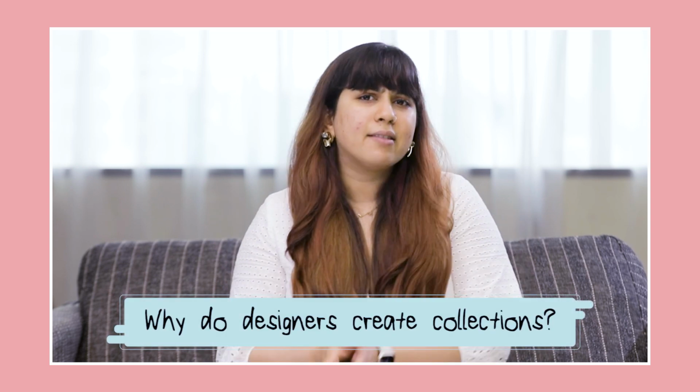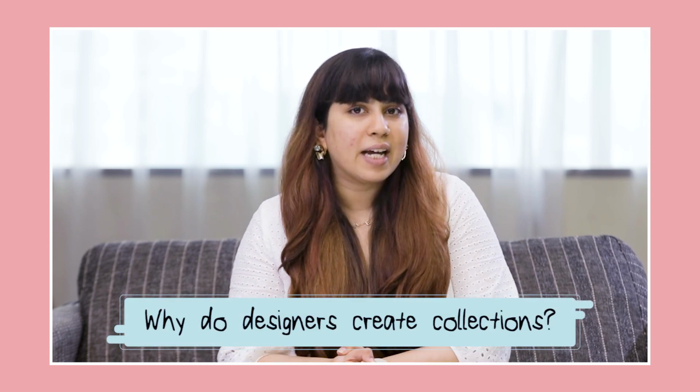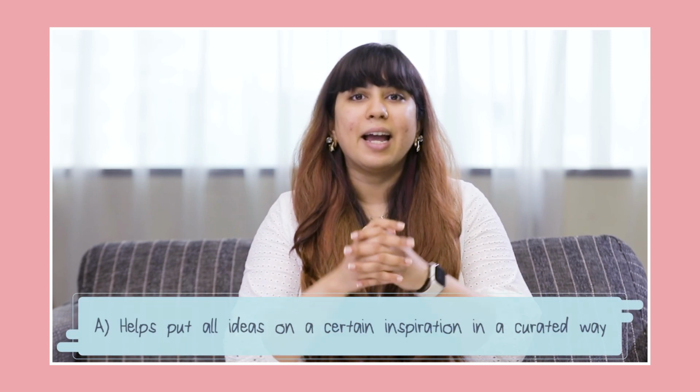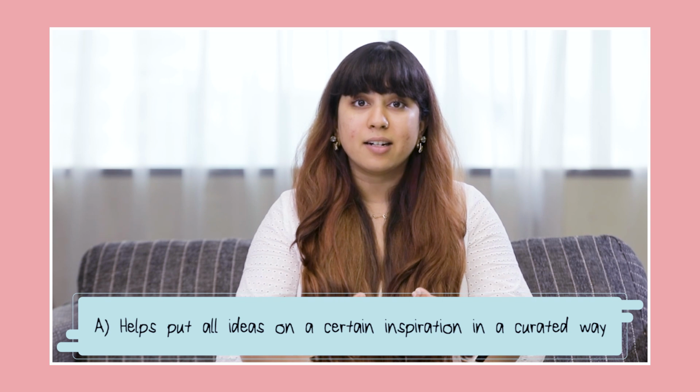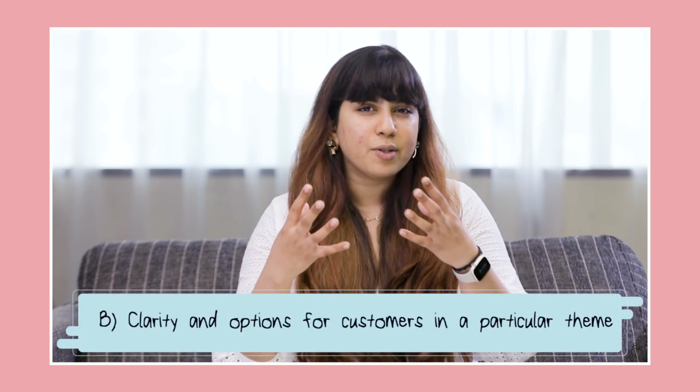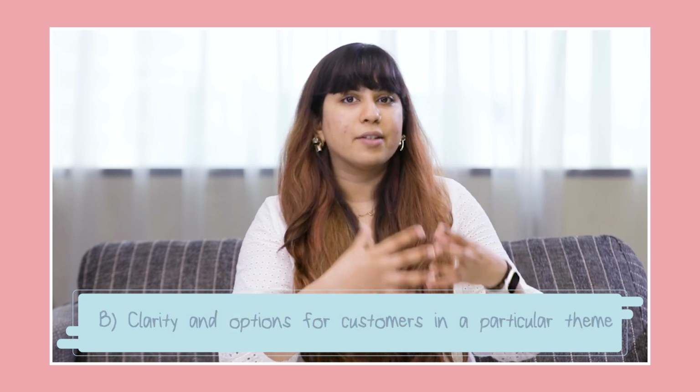Now, why do designers create fashion collections? What's the reason behind creating these collections? So first things first, it helps them put together their ideas and their vision on a certain inspiration properly. It's very well curated, and also it brings in a lot of clarity for your customers. So when a customer comes to shop at the store, and if a customer is not interested in buying maybe a jacket, but they may be interested in buying a dress, and they want that same print in that particular dress, they have the option or the luxury to pick and choose that.